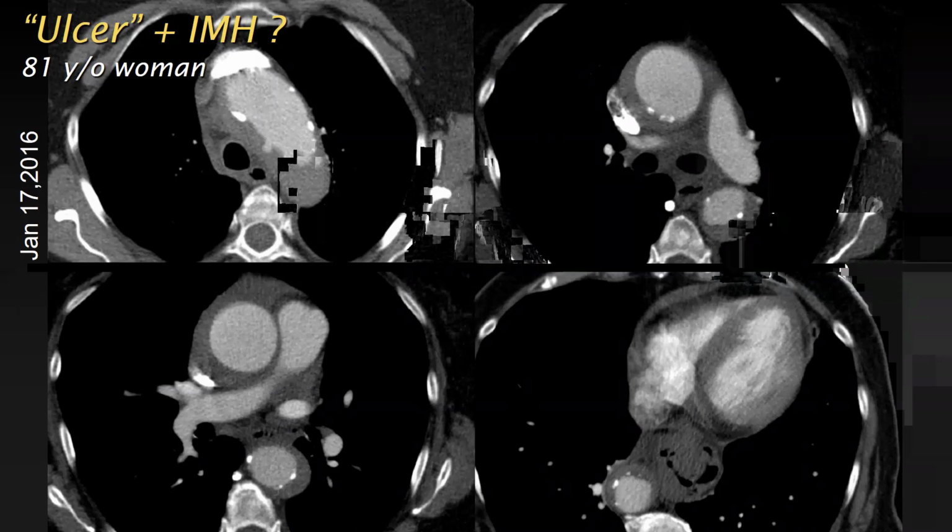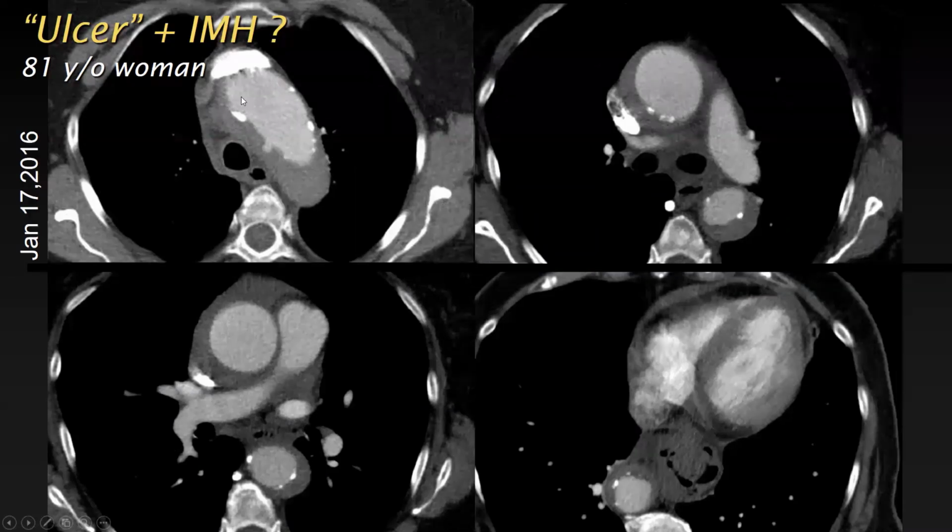So this patient here has also, you can see a big fat intramural hematoma here in the arch, in the ascending aorta, again, extending in the descending aorta. Again, as soon as the ascending aorta is involved, we would call it type A IMH, even if the primary lesion is probably somewhat more distal.